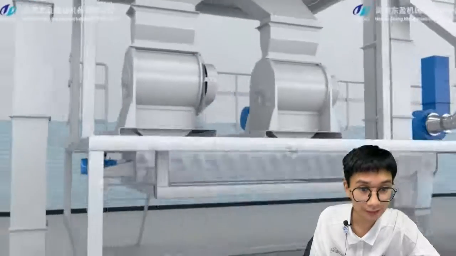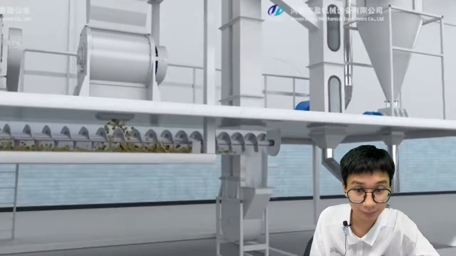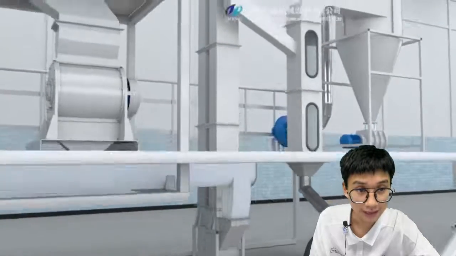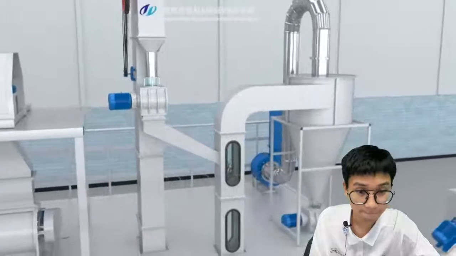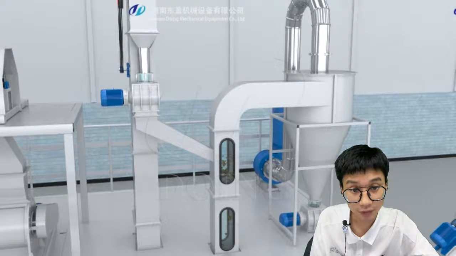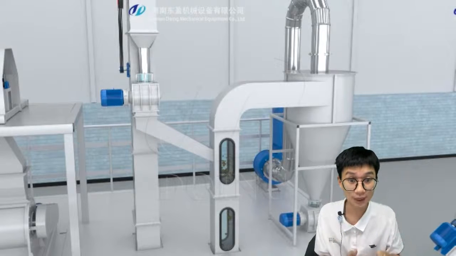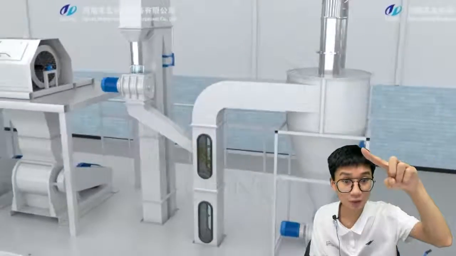And then we will collect all of the kernels and the shells. For the next step, we will separate them, so we designed this separating column. The shells are much lighter than the kernels. So all of the kernels will automatically drop to the kernel outlet, and all of the shells will be collected by the cyclone that we set here.